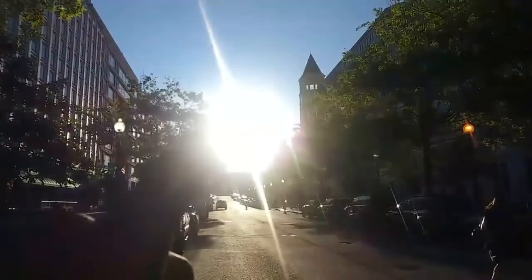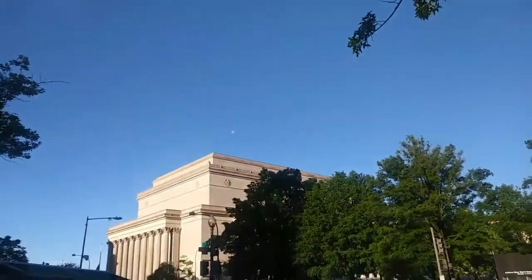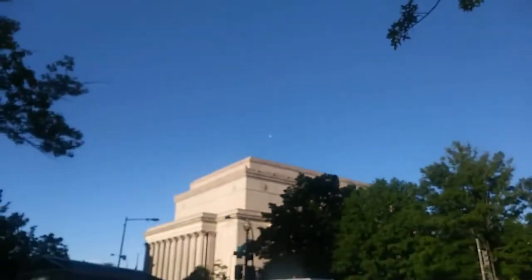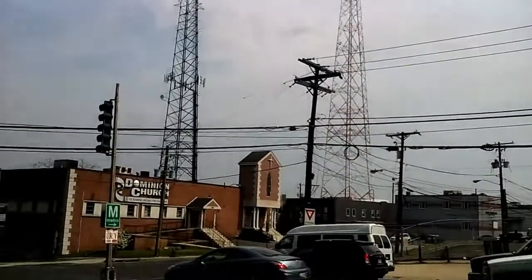If the sun is out in the sky right now, along with the moon at the same time, then this moon should be a full moon. This should be a full moon. It shouldn't be a crescent moon like it is now. It should be full.